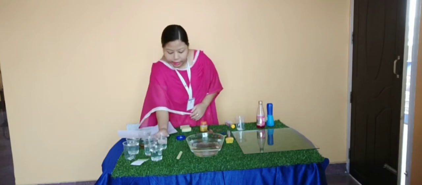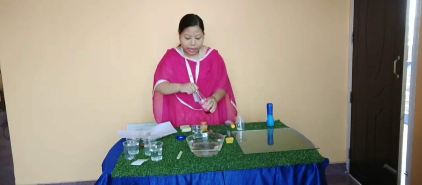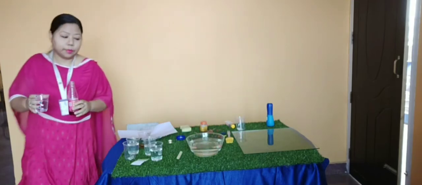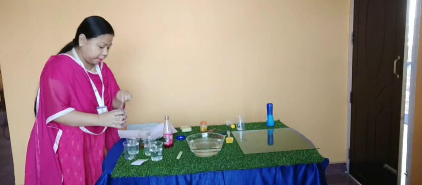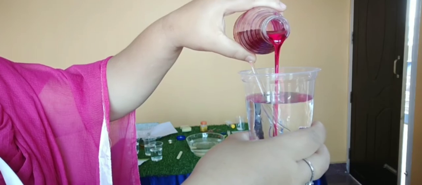Okay, so I have Rooh Afza with me, and now I'll pour a little bit of Rooh Afza, and then I'll show you whether it dissolves or not. We'll be testing whether Rooh Afza dissolves or not.